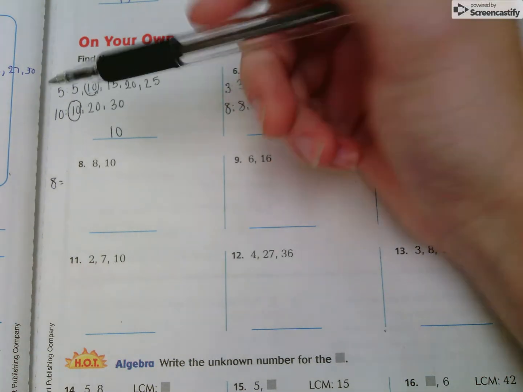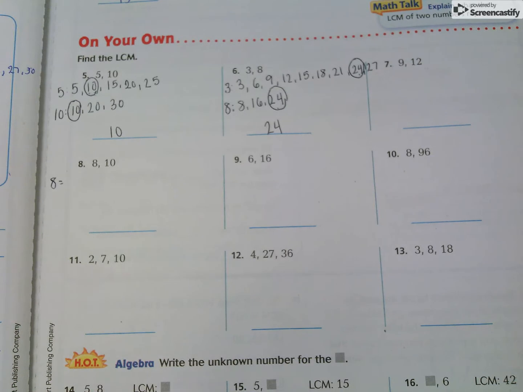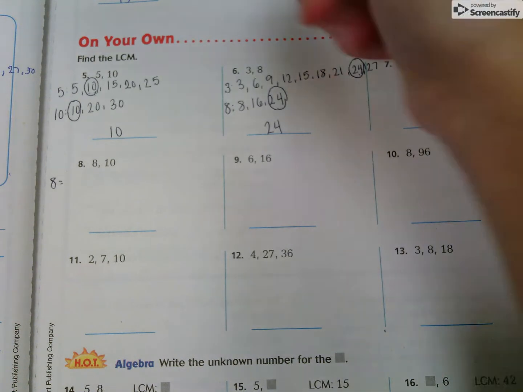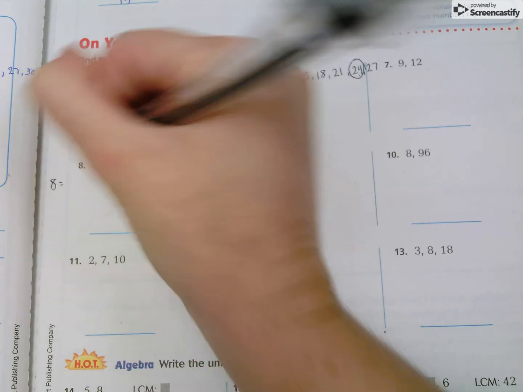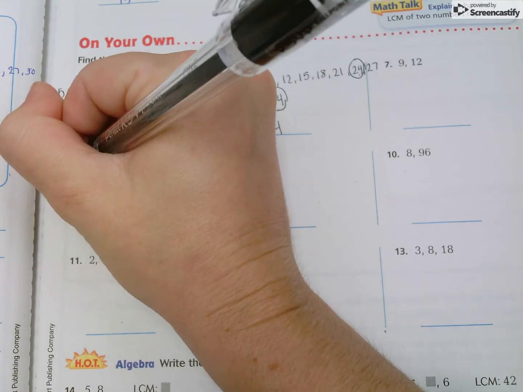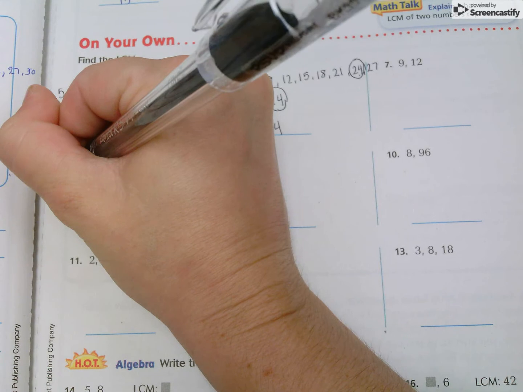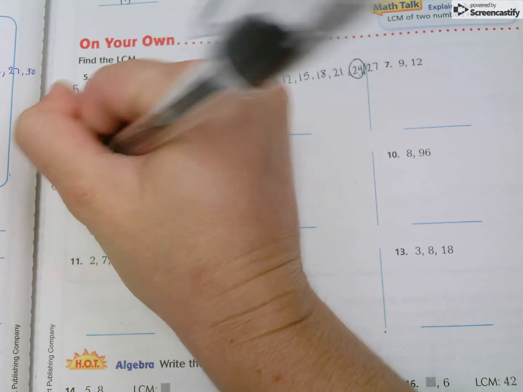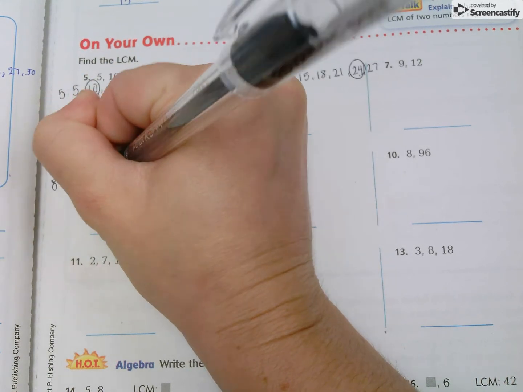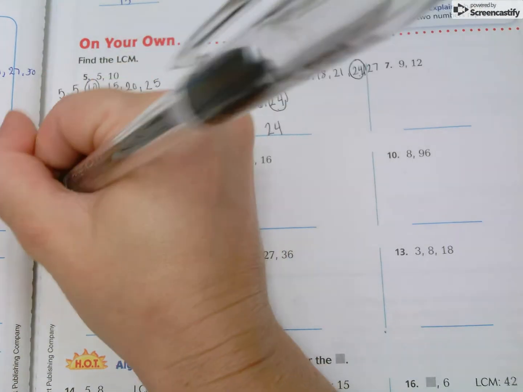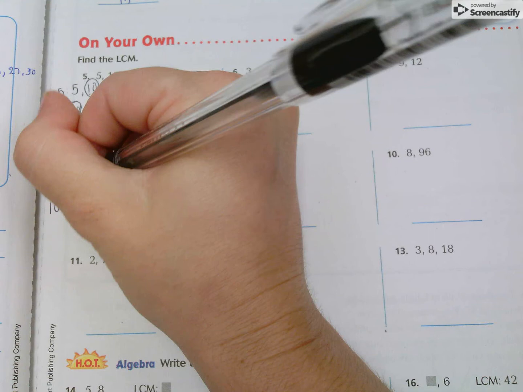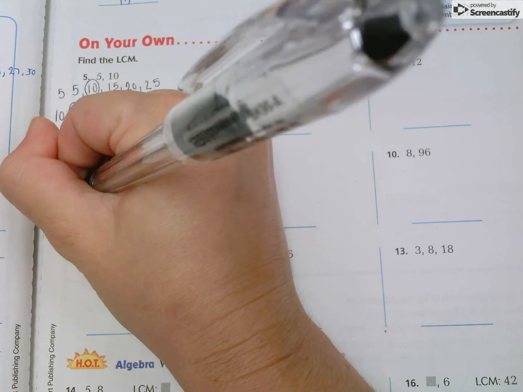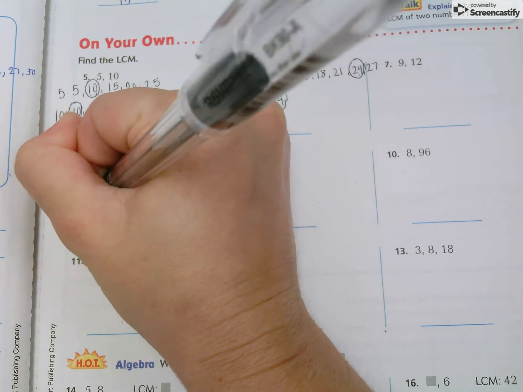Okay, so for 8, to get that down to its prime factorization, because 8 is 4 times 2, 4 can be simplified down to 2 times 2. So 8 is 2 times 2 times 2. Now we get to 10. The smallest way you can multiply to 10 is 5 times 2.